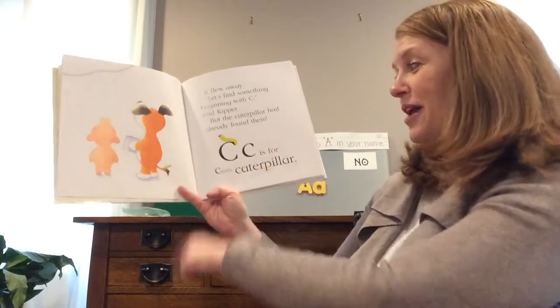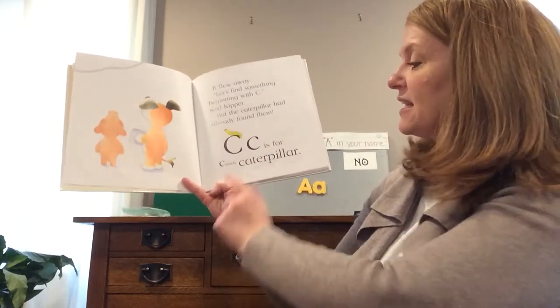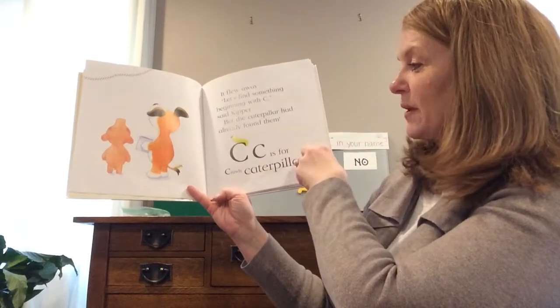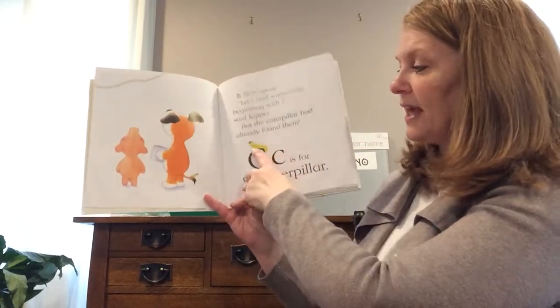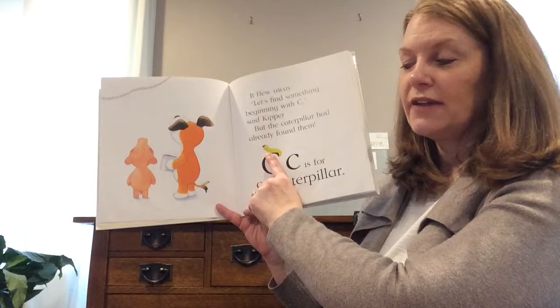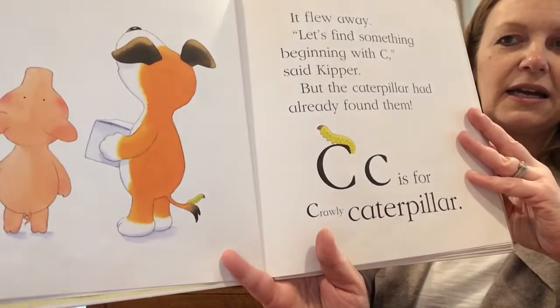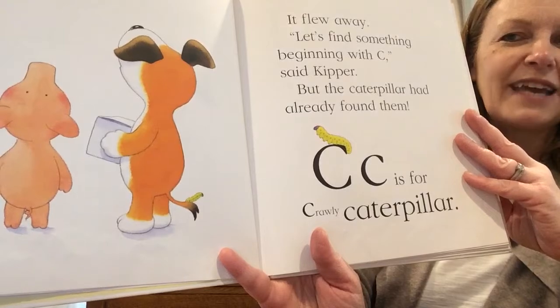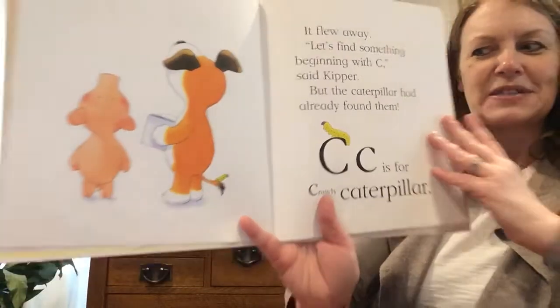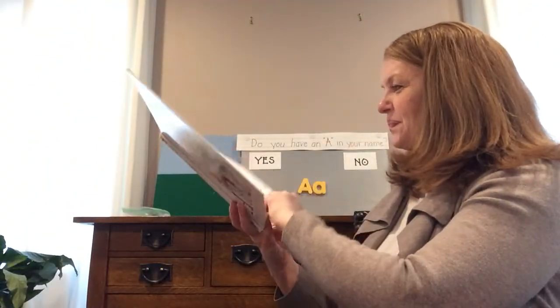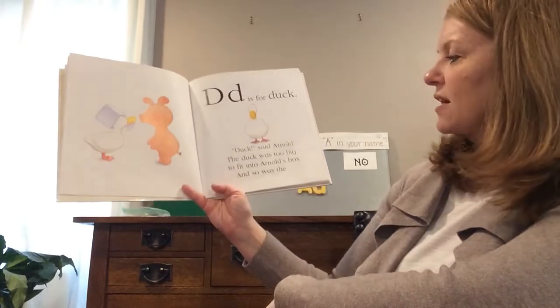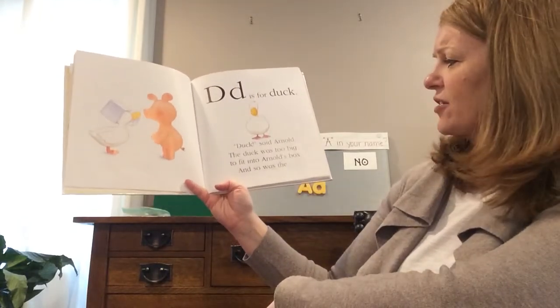But the caterpillar had already found them. C is for crawly caterpillar. Oh, I see a caterpillar here. If I move the book closer, do you see a caterpillar anywhere else? Do you see one on Kipper's tail? That must have been a surprise for him. D is for duck. Duck, said Arnold.